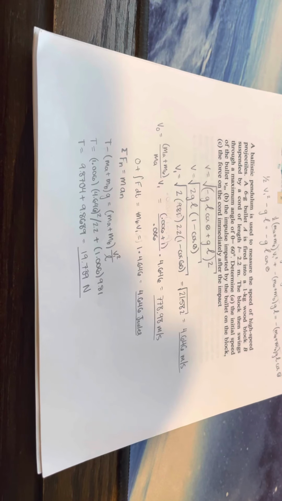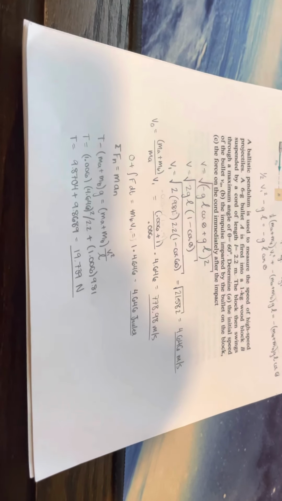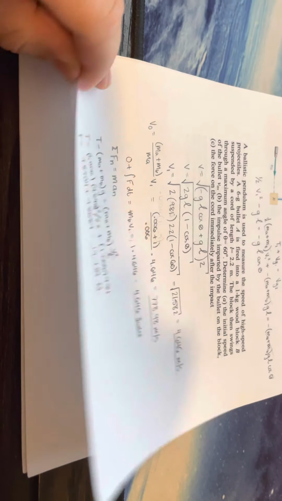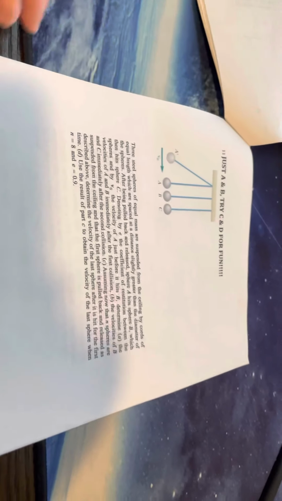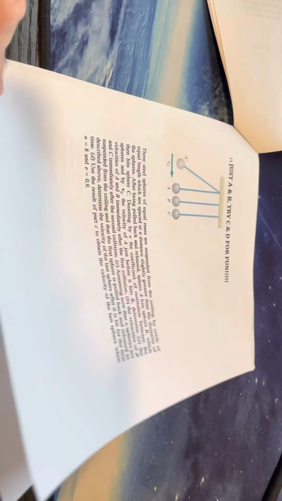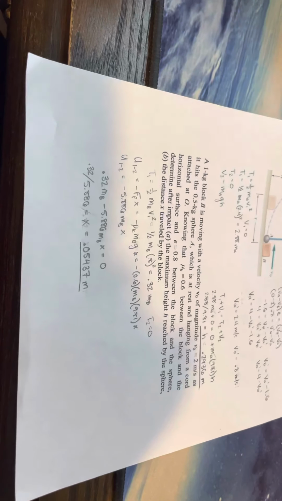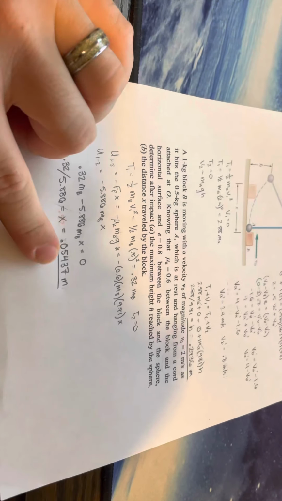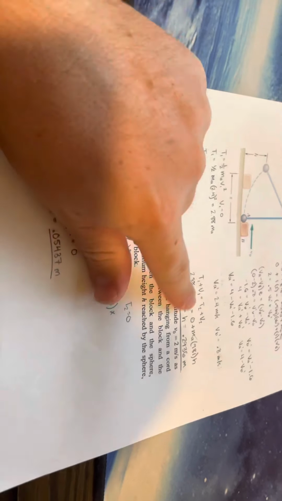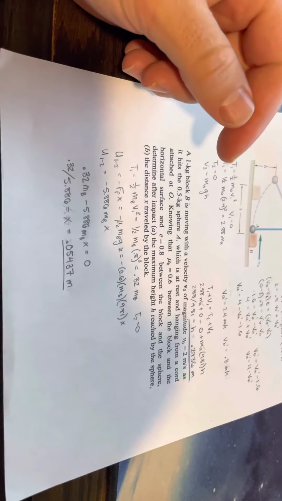Really tired. It's 2 in the morning. Can't think straight. This one I didn't do. This is the last one I just did. You get 0.05437. Your height is 0.2936.